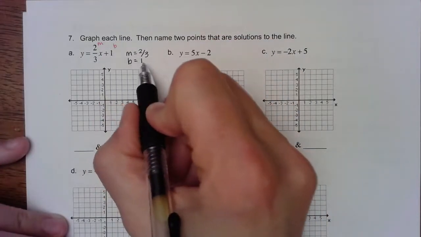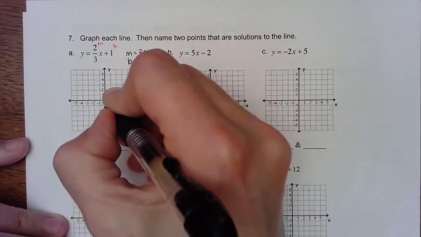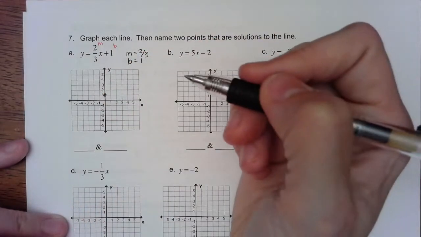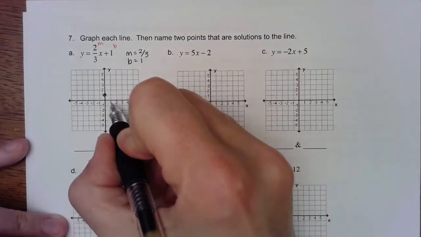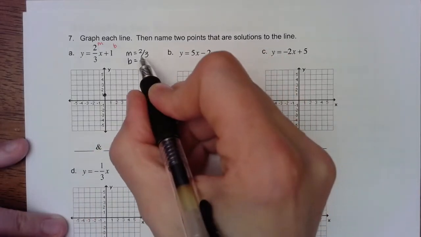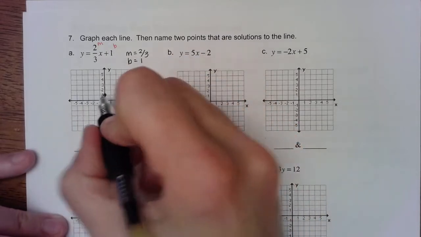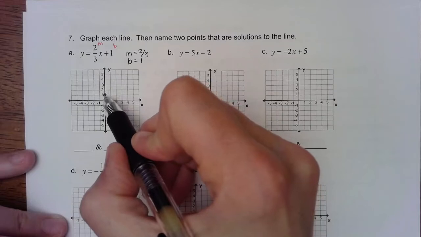The b tells you where you begin, and the b is your y-intercept. So my first point on this one is going to go right here at positive 1. Not positive 1 for the x's, you have to make sure you put it at positive 1 for the y's, and now I'm going to count my slope. This is why I tell students that you always go to the right. Ready? You're going to put your pencil on positive 1.